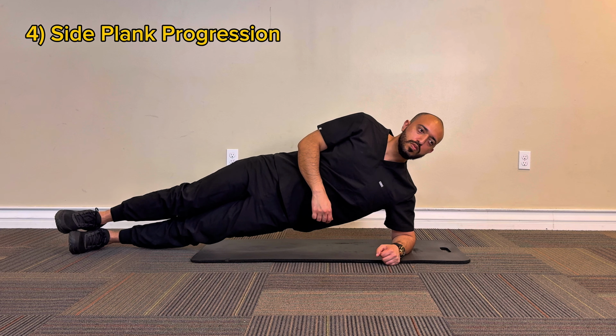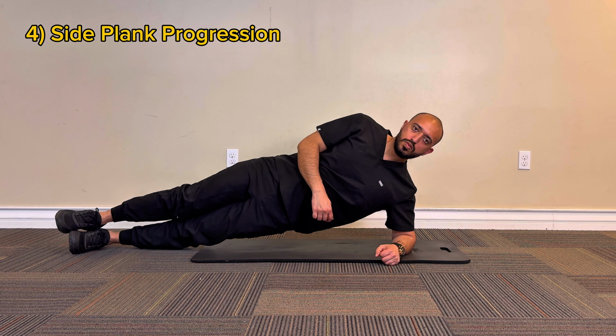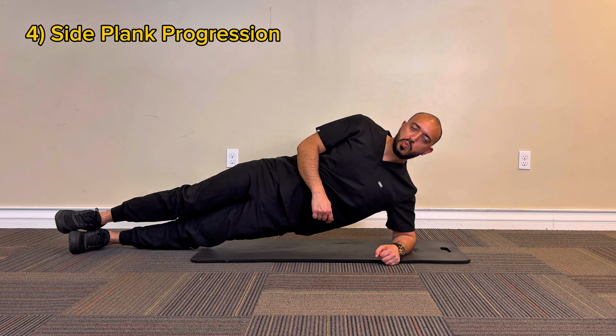Hold that position for 20 seconds and repeat it 3 times. This builds endurance and strength in the lateral core, hip abductors, and obliques because these muscles play a critical role in maintaining pelvic and trunk stability, preventing compensations that often lead to IT band irritation.